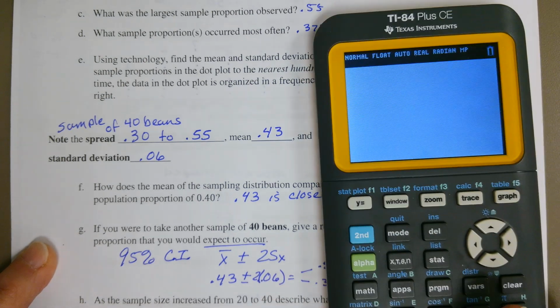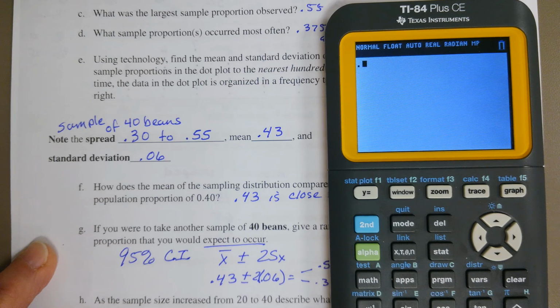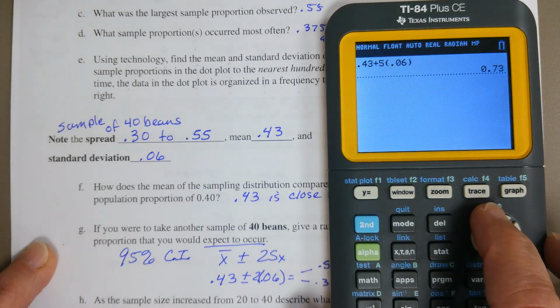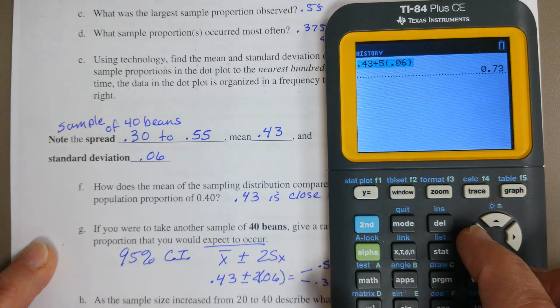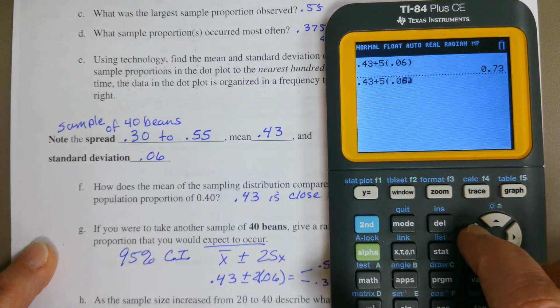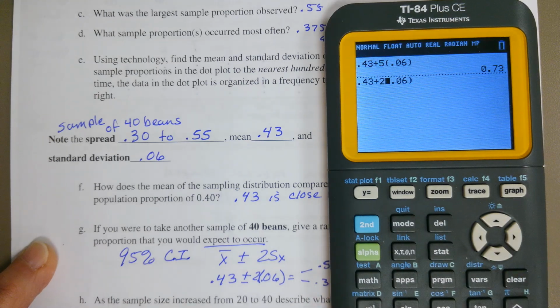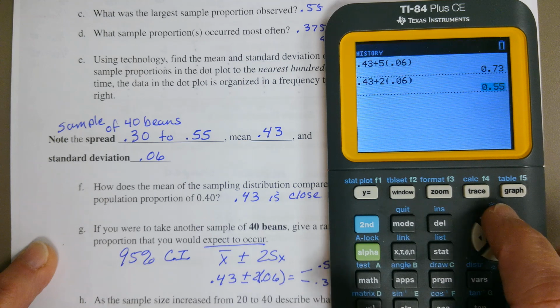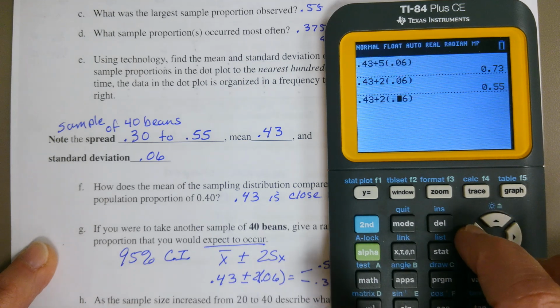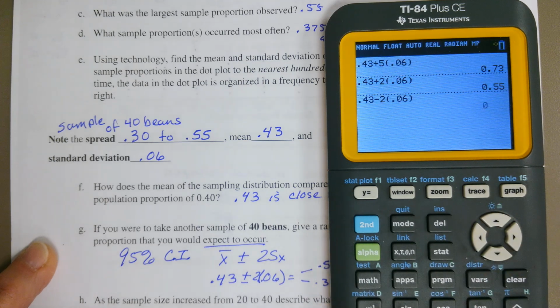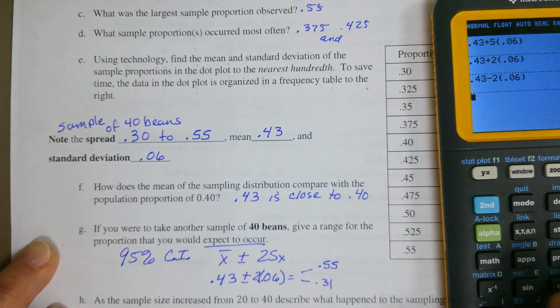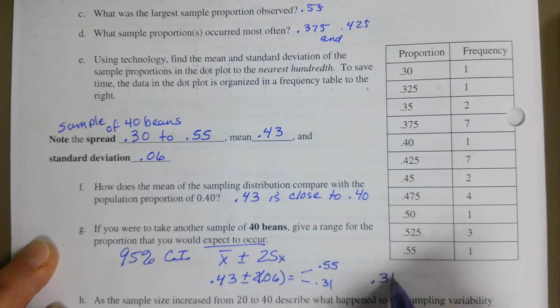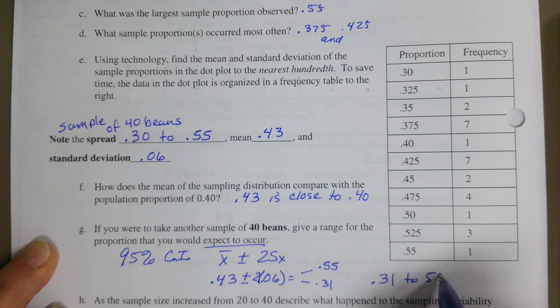Could certainly do that on the calculator. 0.43 plus 2 times 0.06. And I put a 5 there, so let me go back and change that to a 2. 0.55, arrow up, grab that, change the plus to a minus, 0.31. So 0.31 to 0.55.